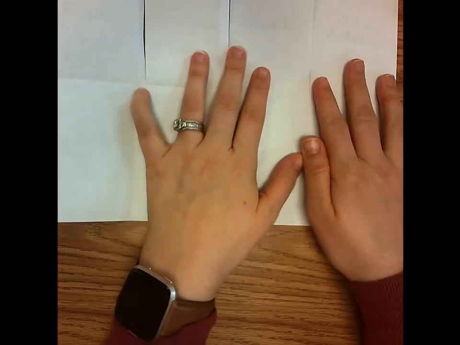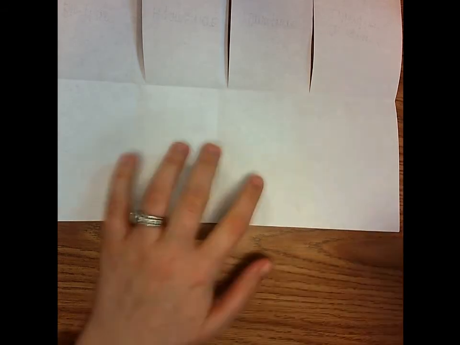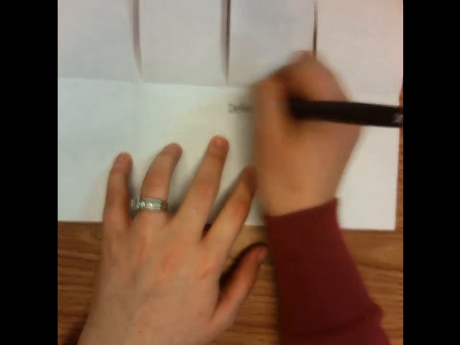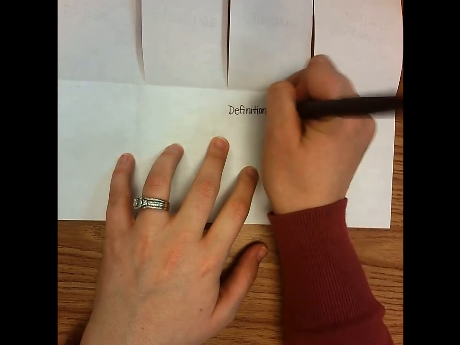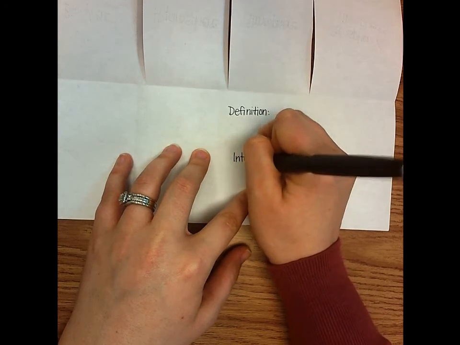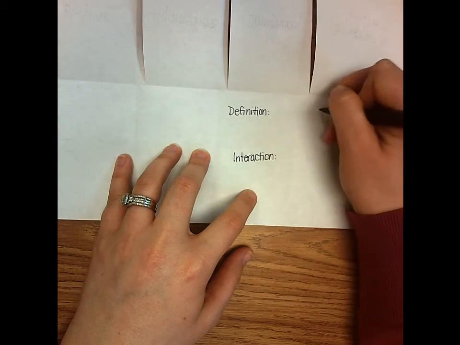On the inside is where you're going to put the definition and an example of how it interacts with another. So I'm going to write this in here, okay? So you're going to put the definition, and then you're going to put interaction for each one.